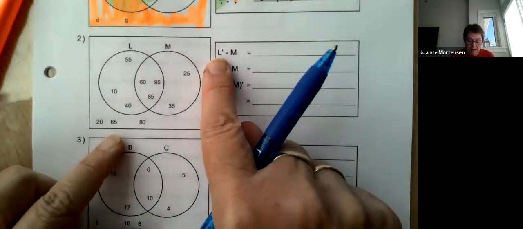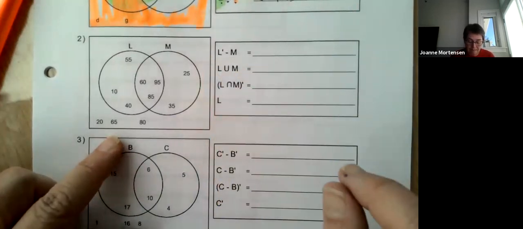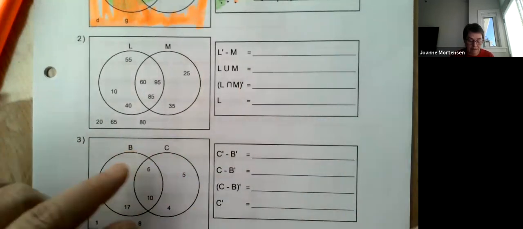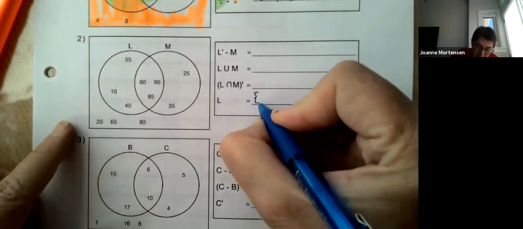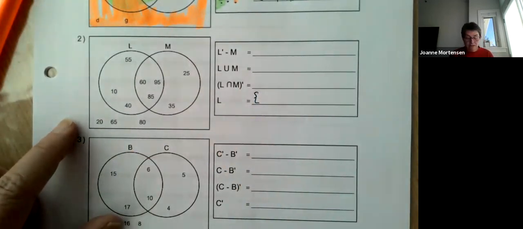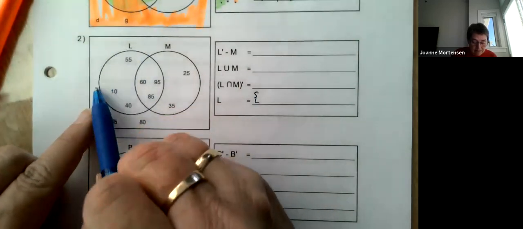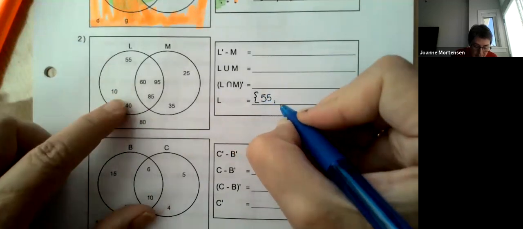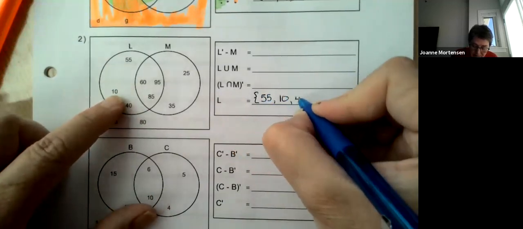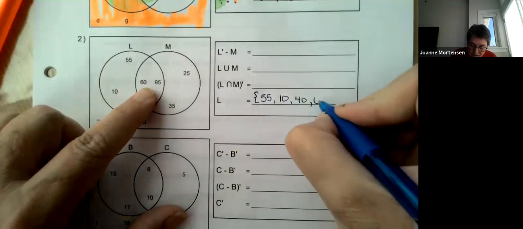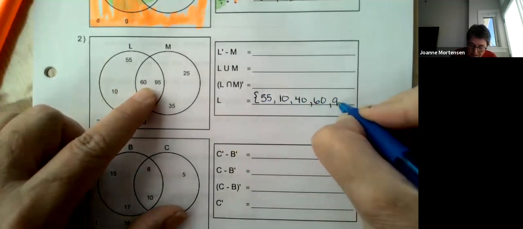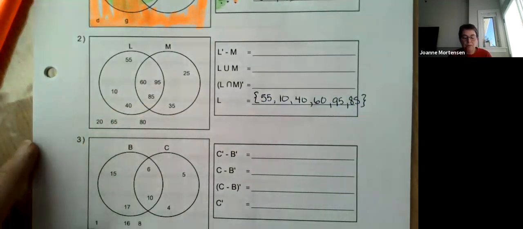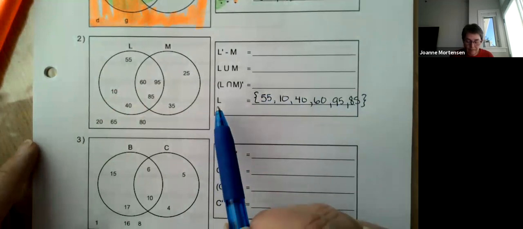All right, got L prime minus M. Let's do L first because it's easy. There's nothing saying you have to do the questions in the order they are assigned. L is a circle. So let me write down everything that's in there. 5, 10, 40, don't forget the middle, 60, 95. Don't stress about putting them in order. Okay.